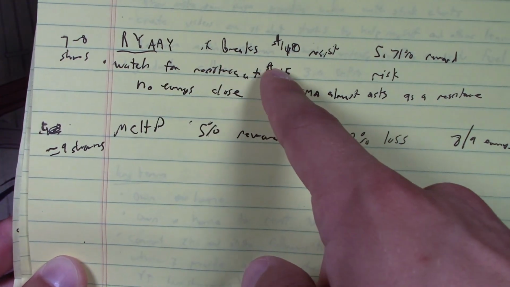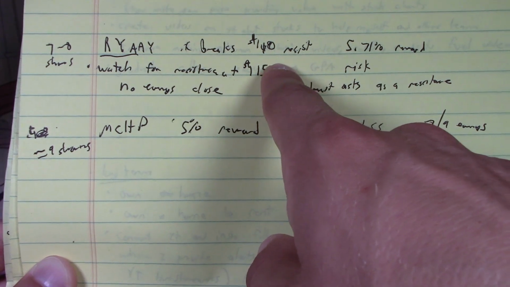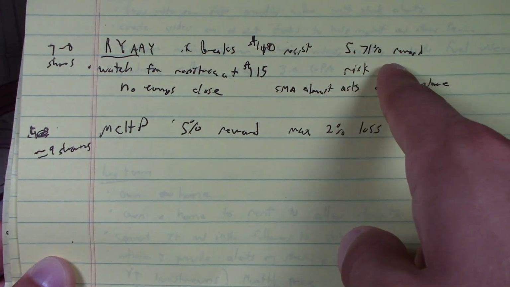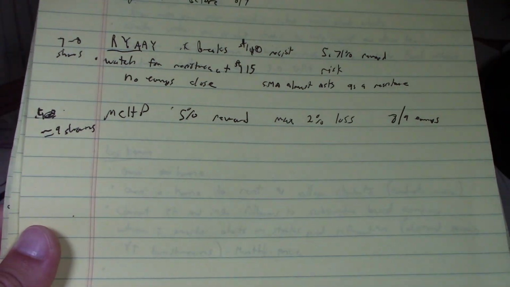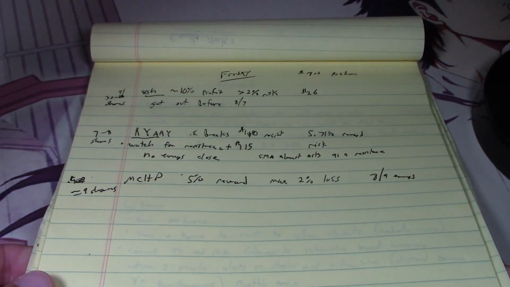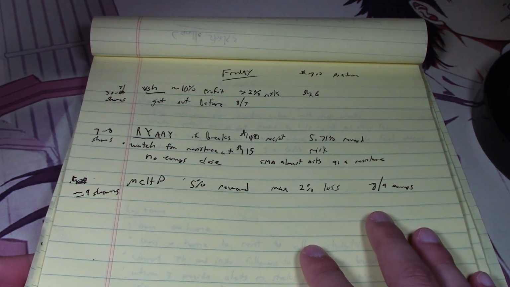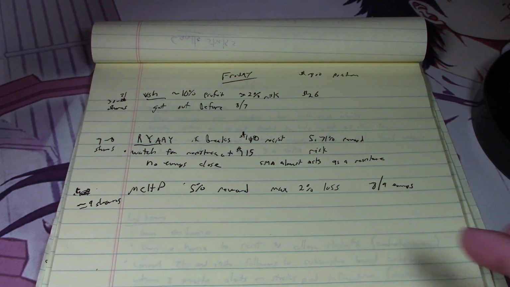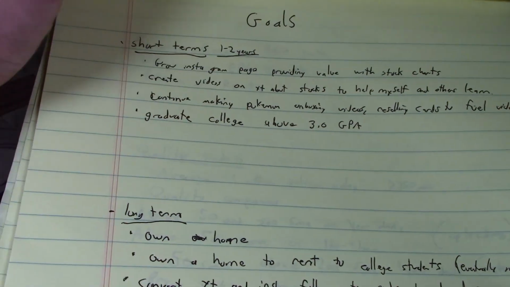7 to 8 shares breaks. Oh, these are all my if scenarios. I think if it breaks, 145% reward. I don't know. Just a bunch of really... I didn't really know what I was doing at this time. I guess maybe I did. But I was just writing down my thoughts about trading right before the market opened, I guess.